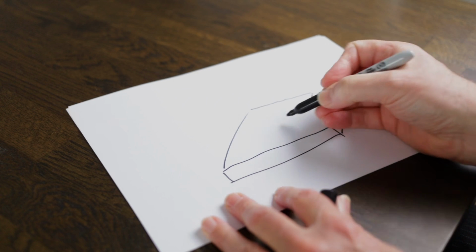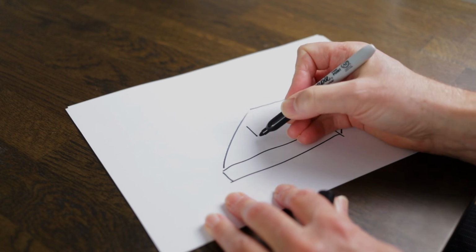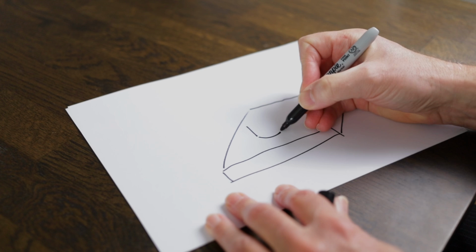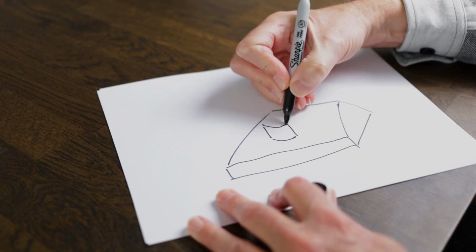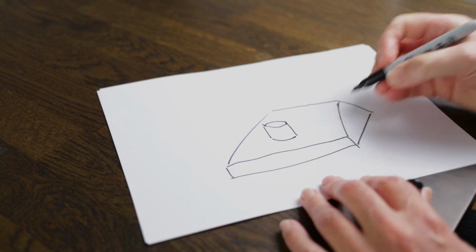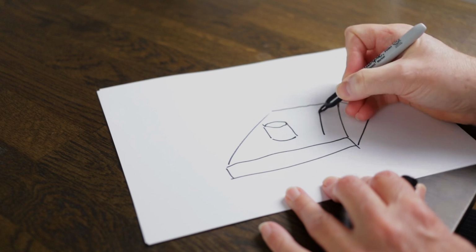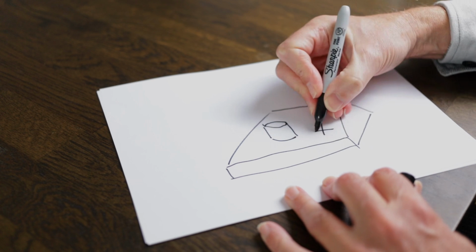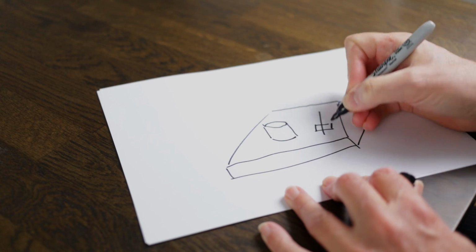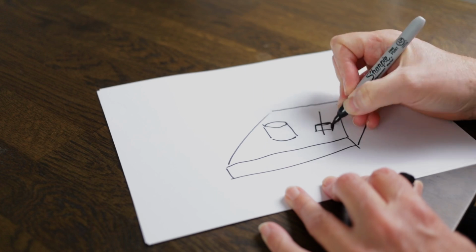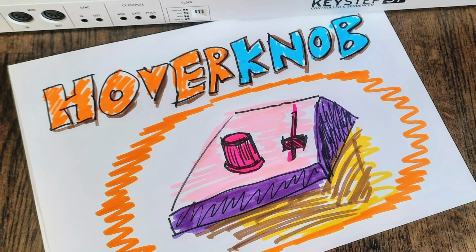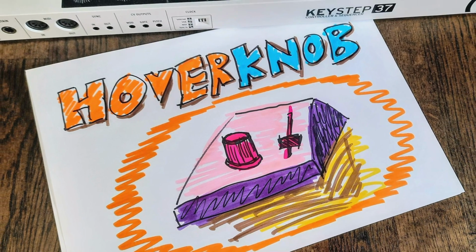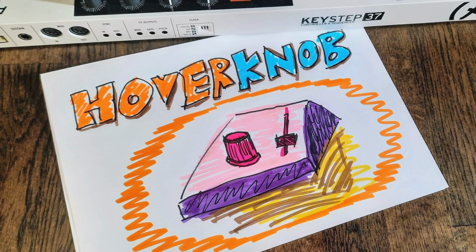Something like this then, a nice little low profile unit, maybe slanting sides like that. And then we'd have one huge knob. Yes, I know there is potential for jokes here. One huge knob, and let's also add a fader while we're at it. This device will send out MIDI CC values as you turn the knob or adjust the fader.